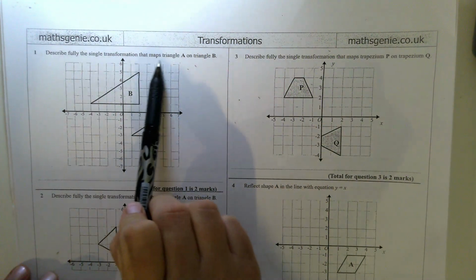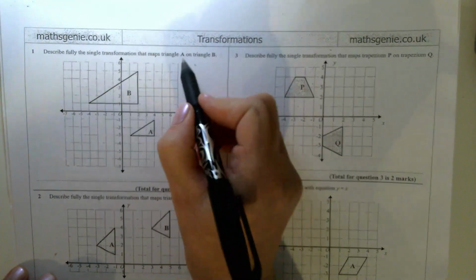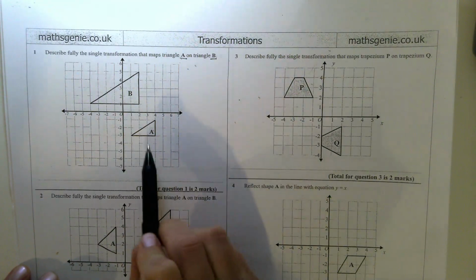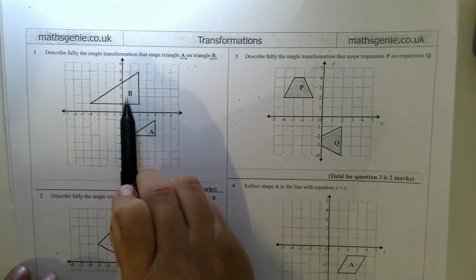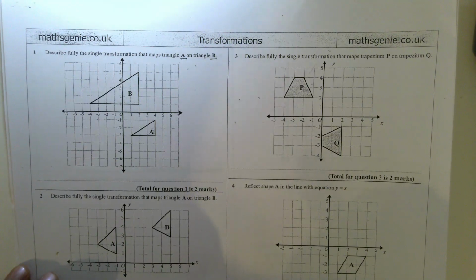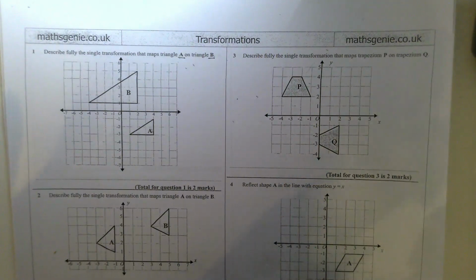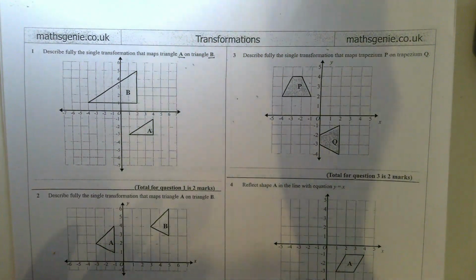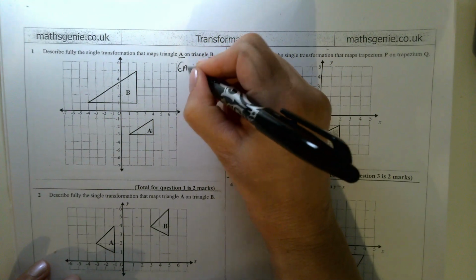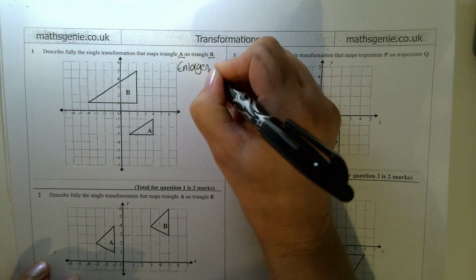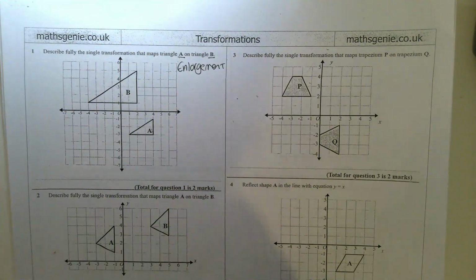Describe fully the transformation that maps A onto B. So first we'll find A onto B. So it's this one going to this one. So this one is actually getting bigger. Because it's getting bigger, we need to first of all state whether it's a reflection, rotation, translation, or an enlargement. It's getting bigger. So the first thing you've got to state is what's happening. This is called an enlargement.